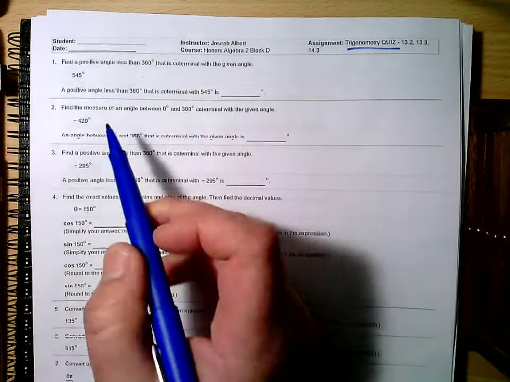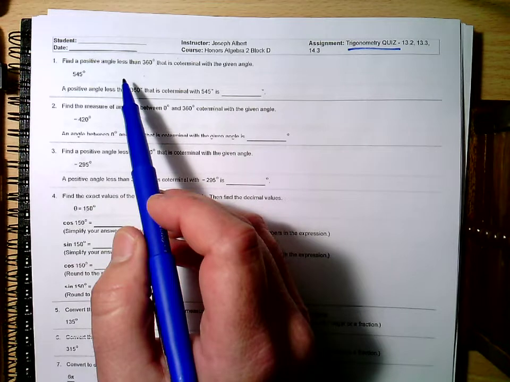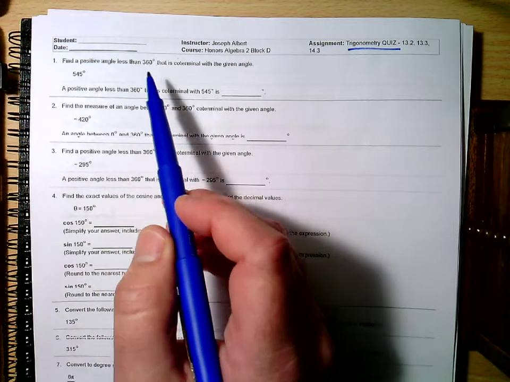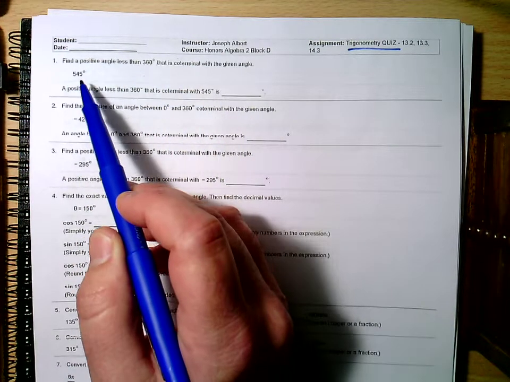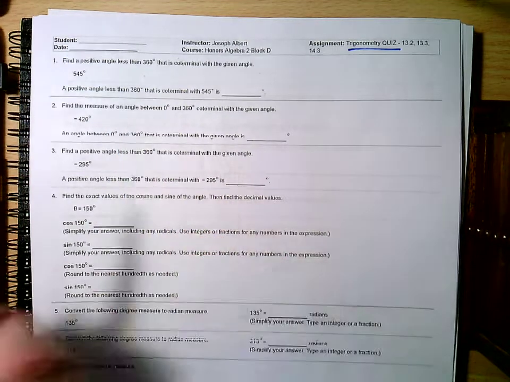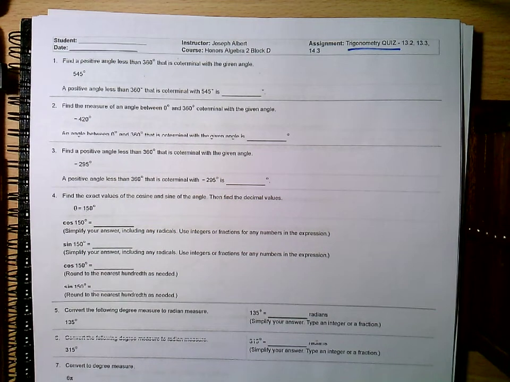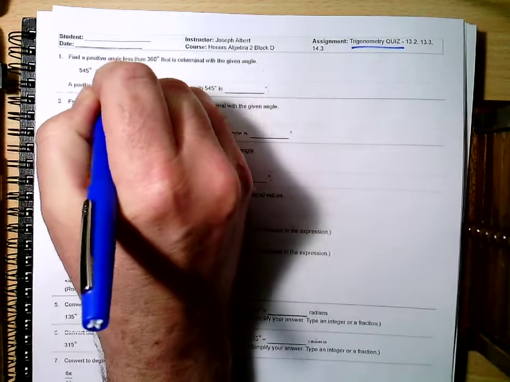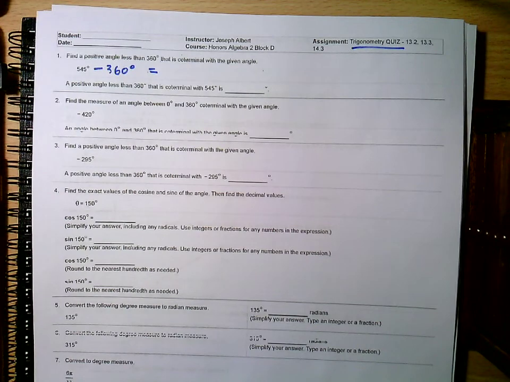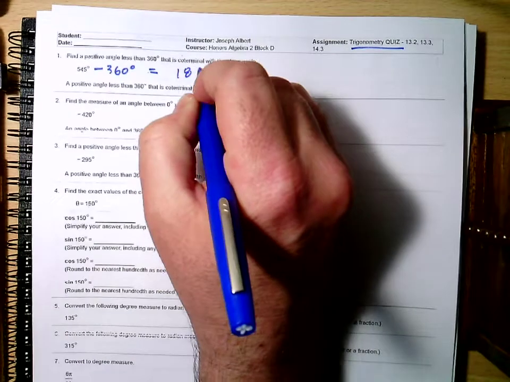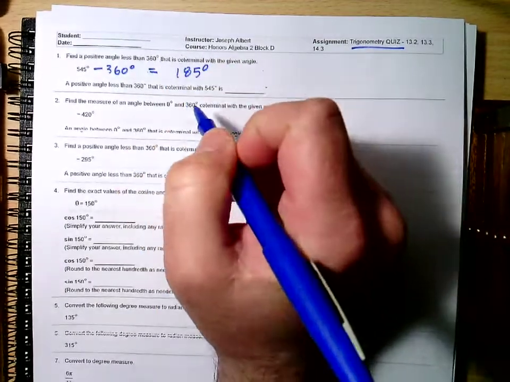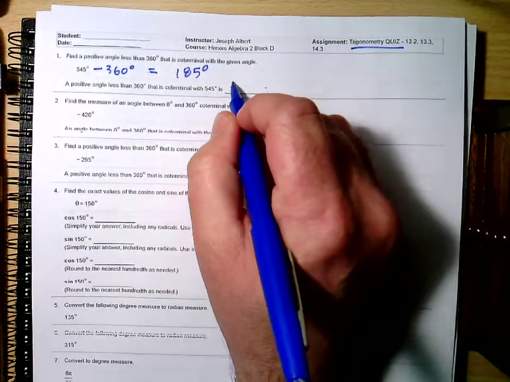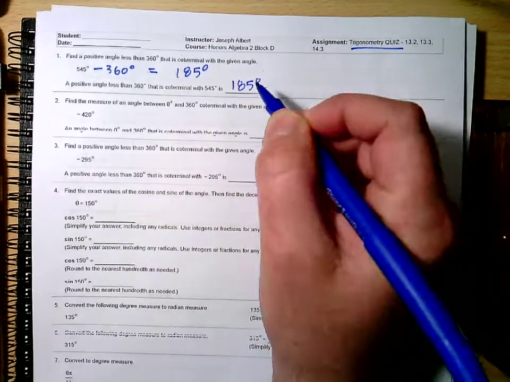So let's get started. Find a positive angle less than 360 degrees that is coterminal with the given angle. 545 degrees is the given angle. To find our coterminal angle, we just need to subtract 360 degrees from 545. And that leaves us with 185 degrees. That is less than 360, and it is positive. So there we go. That's our coterminal angle.